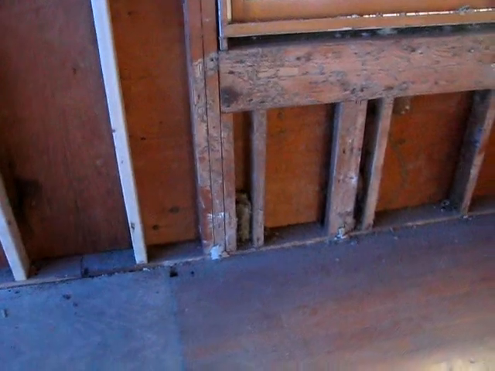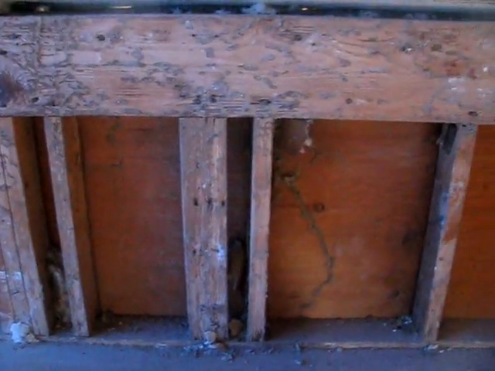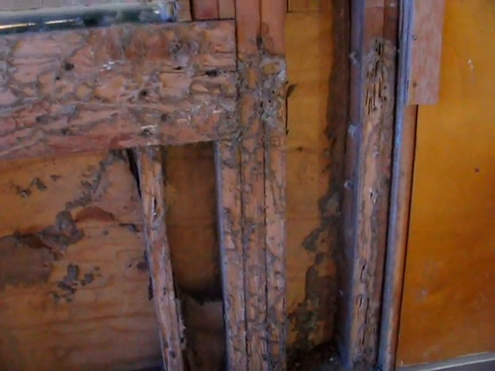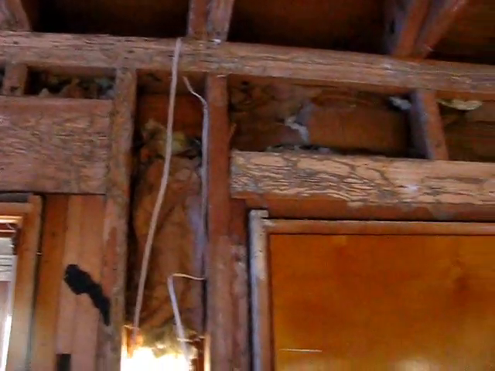this is the window. This is the framing below the window, and as you can see, the evidence of termite is pretty strong in this area here. And as we move down towards the door, it's even worse. And we can follow that termite damage right on up, goes up over the door, as you can clearly see.